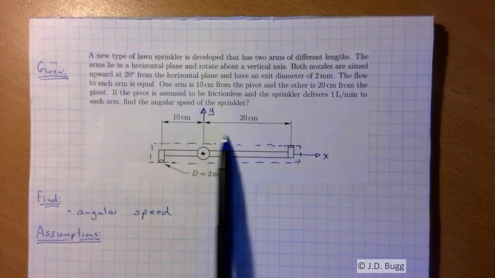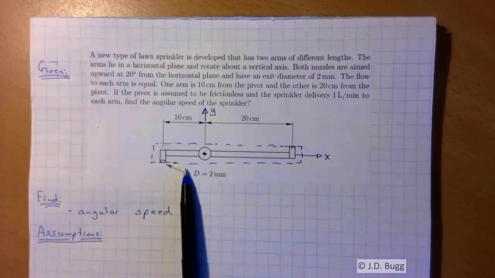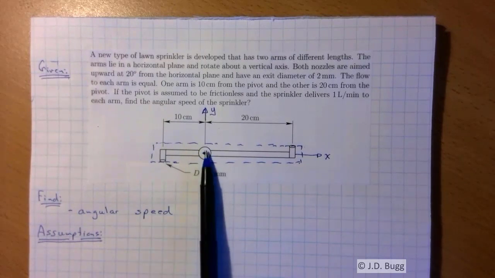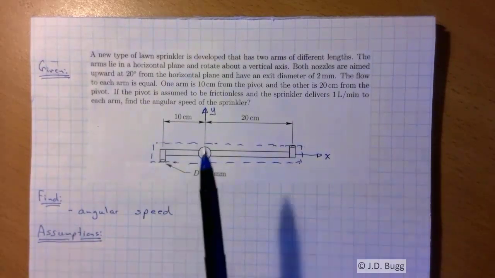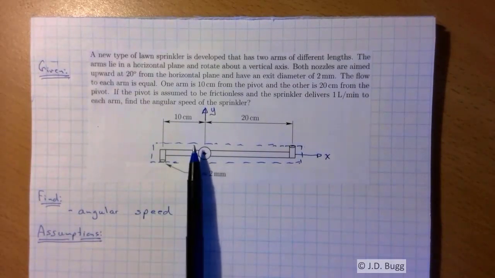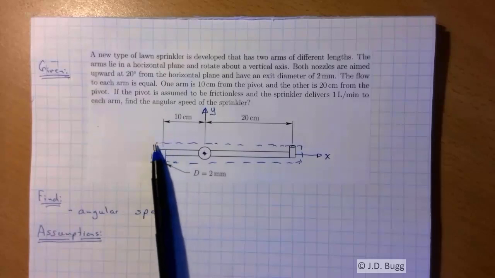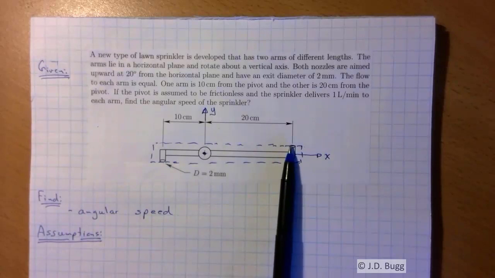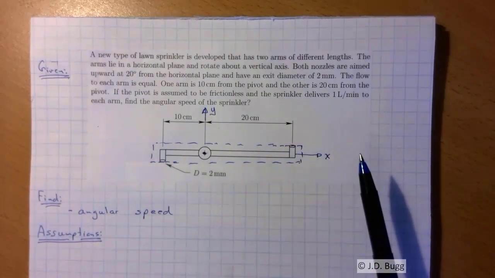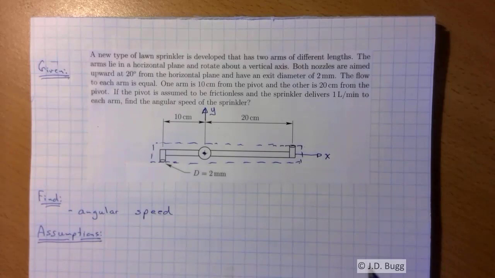There must be a base underneath this thing holding the sprinkler in place with a shaft that sticks up that it can rotate around. There's probably a garden hose heading off to the house. That's certainly not shown here either. But the important thing to realize from the point of view of our control volume is we look at this control volume and we see an exit there and an exit there. Well, where's the inlet? There has to be an inlet to this control volume.